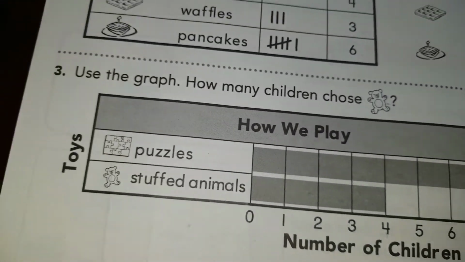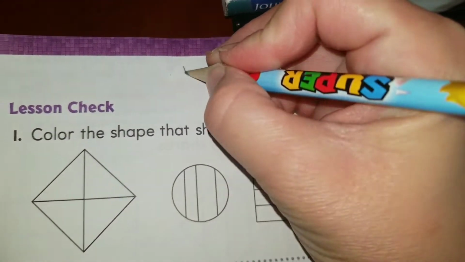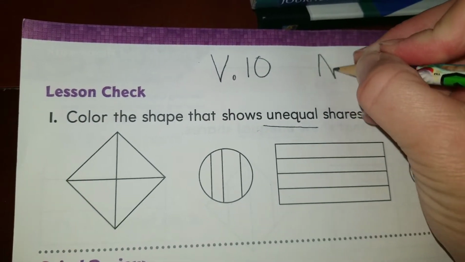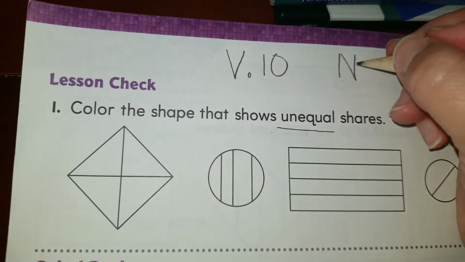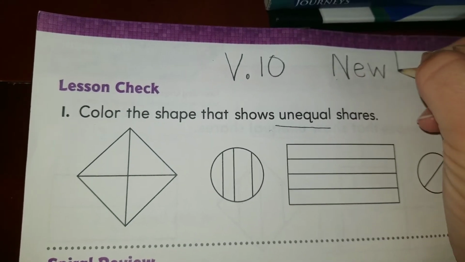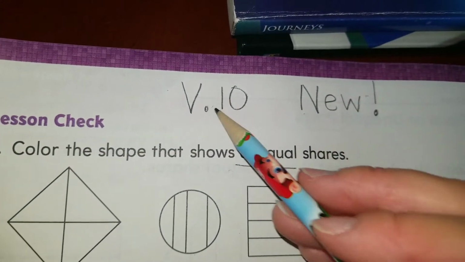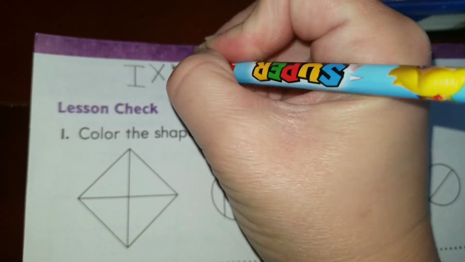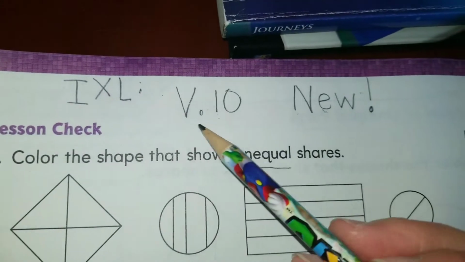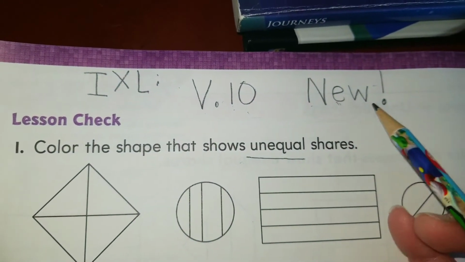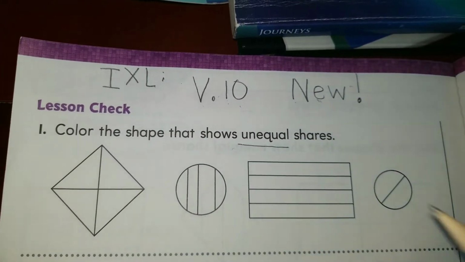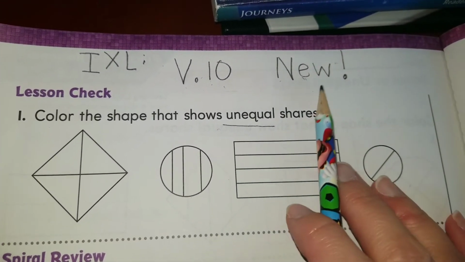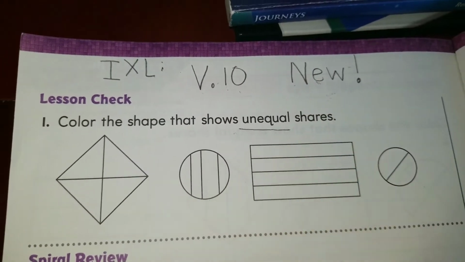Oh, do not forget that this week we're also doing IXL V.10. And we're also doing another IXL, the one that is under the V.10 and says new. And it has an exclamation mark at the end. So we're doing these two IXLs. IXL, vamos a hacer dos. El V10 and the one that says new. And it has an exclamation mark. El que dice new, tiene un símbolo de exclamación. That one doesn't have a number yet or a letter. Ese no tiene número o letra aún.